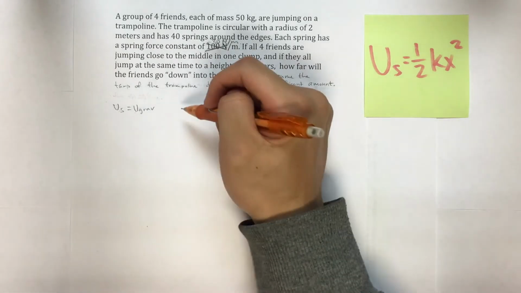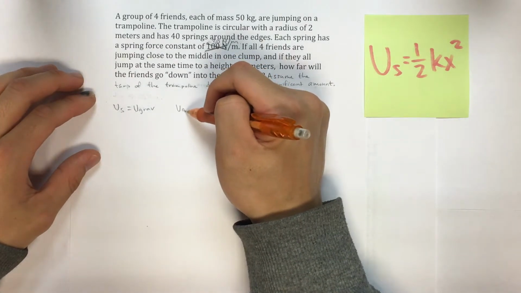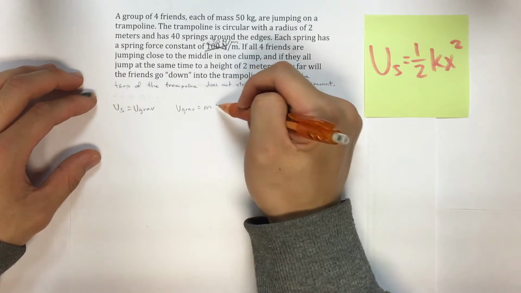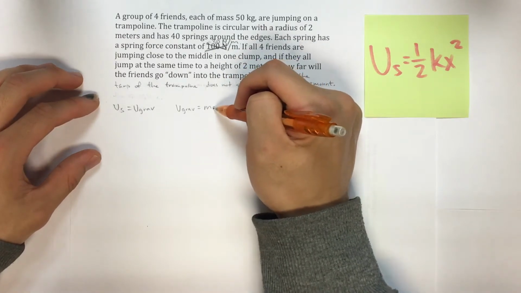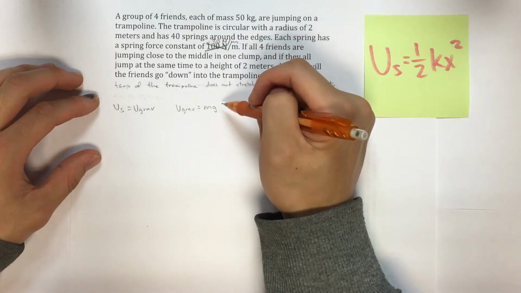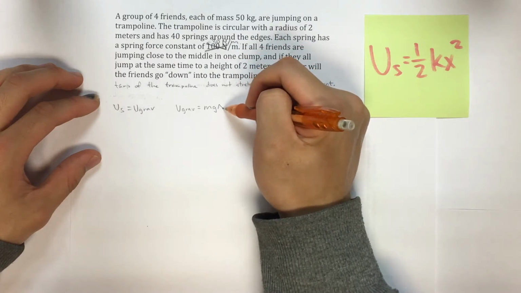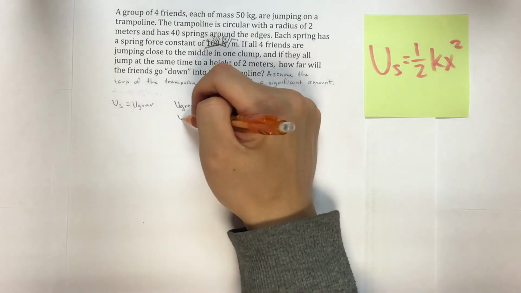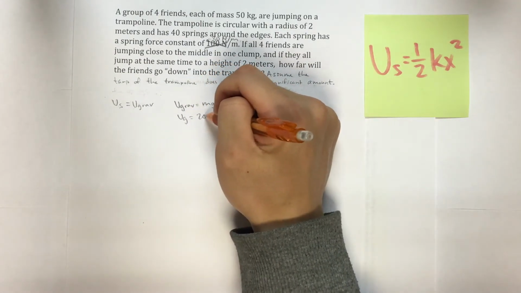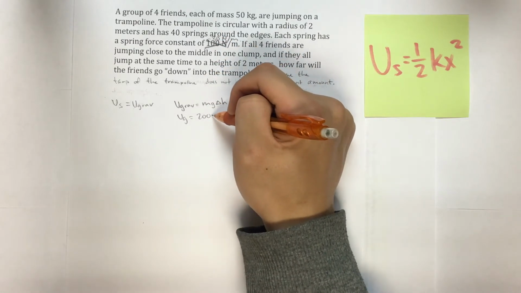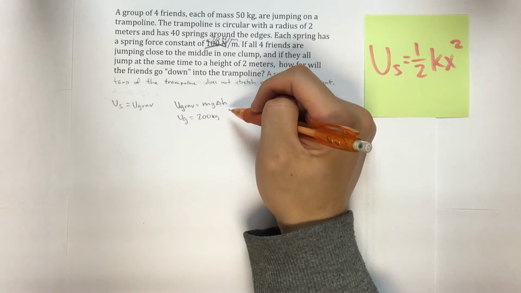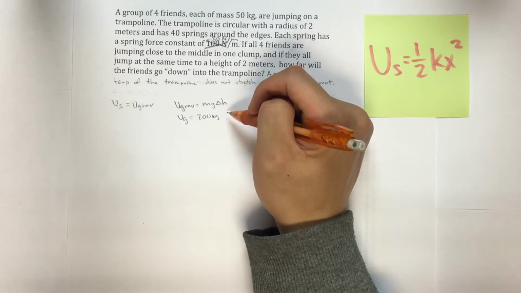With that, we can say that the gravitational potential energy at the highest point will be equivalent to the mass of the group of friends times g times delta h. Using that formula, we can use some simple plug and chug to find the gravitational potential energy of the friend group-Earth system.